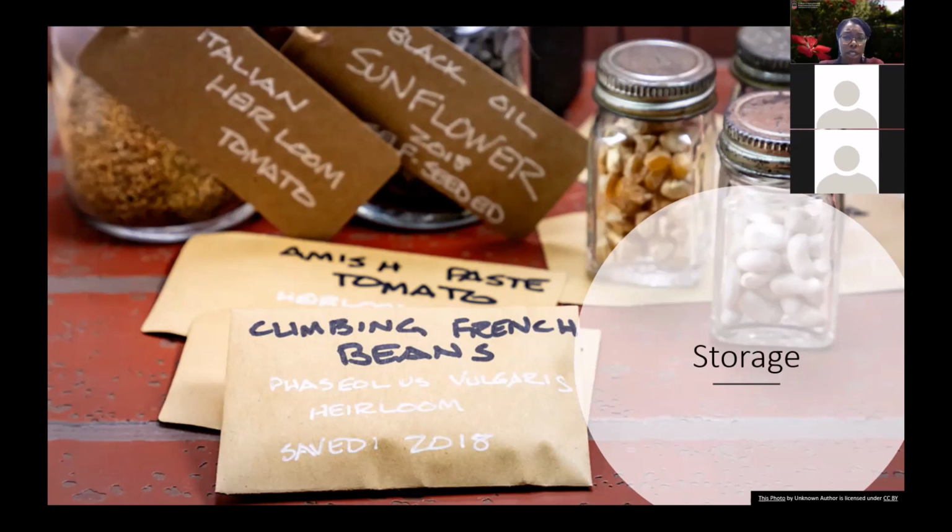For long-term storage, mason jars are really great. I've heard of people using prescription pill bottles because they're good at keeping the light out. I know some of the vitamin bottles that are glass, the tinted glass, those would be pretty great. And then if you have the ability, you can either refrigerate or freeze.